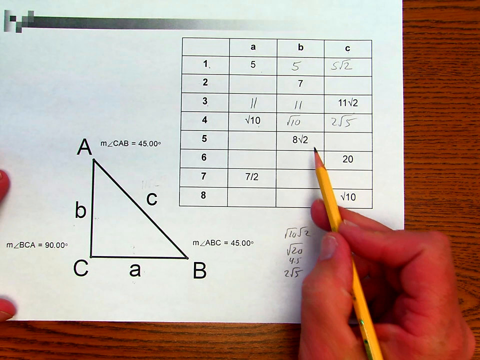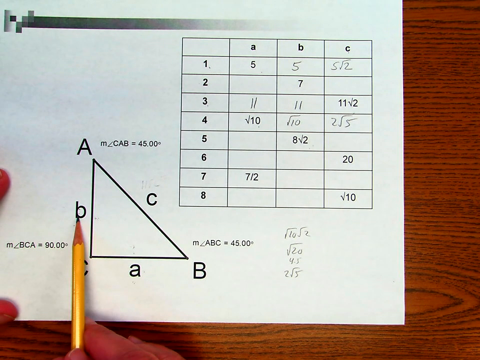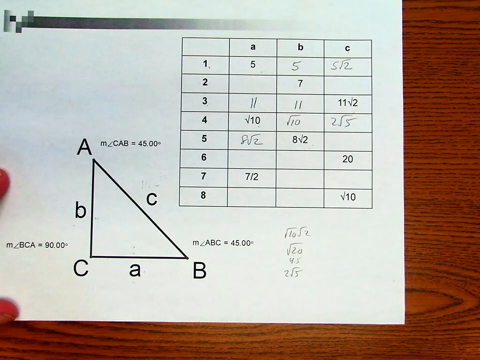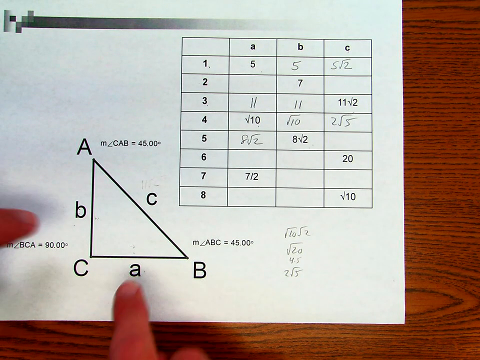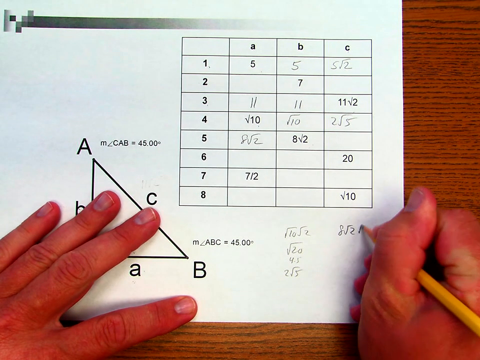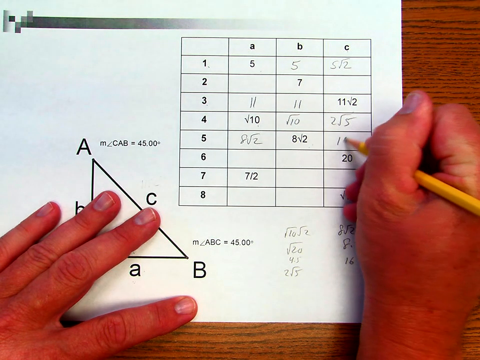All right, number 5, right below it, they're telling us that side B, which is one of the 2 legs, is 8 root 2. The other leg has to be 8 root 2. And then to get from these guys to the hypotenuse, we multiply by root 2. So 8 root 2 times root 2 is 8 times 2, which is 16.